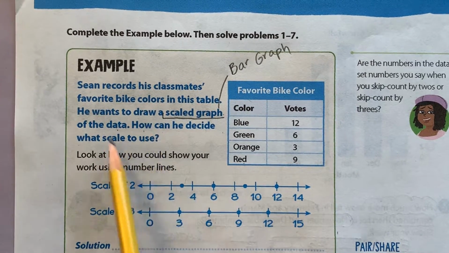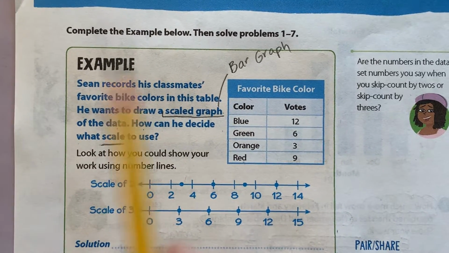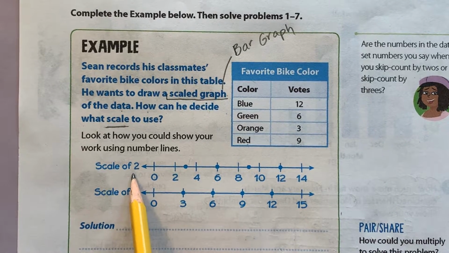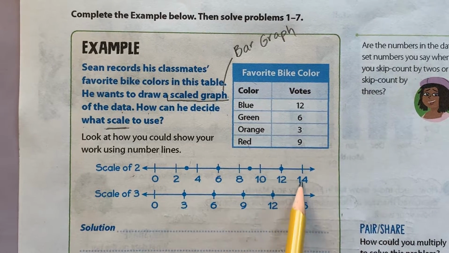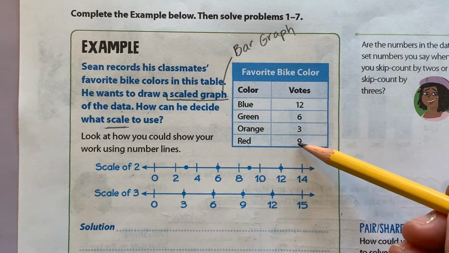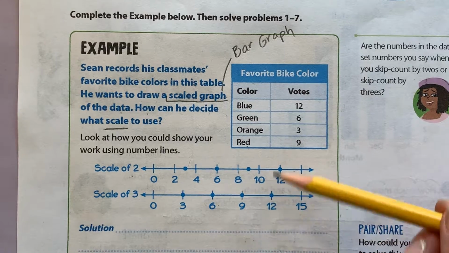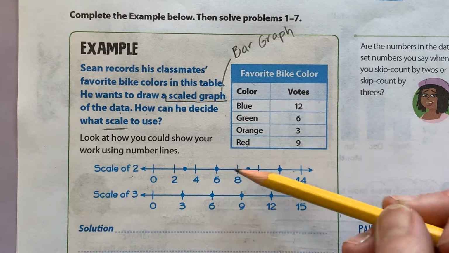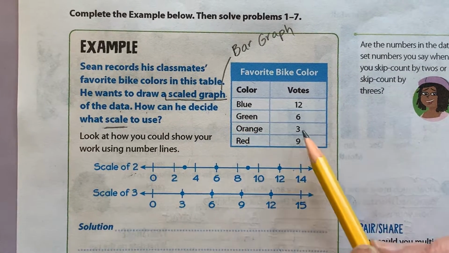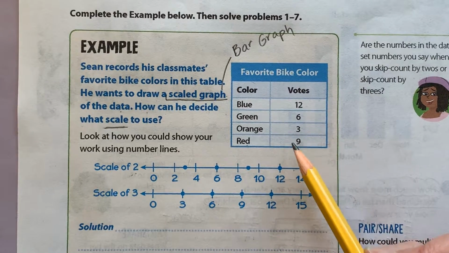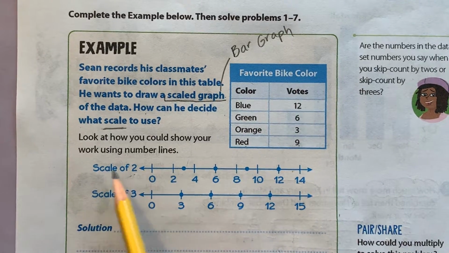Okay, what kind of scale? Remember, when we're looking at scale, it tells us how to skip count. So let's think about if we use a scale of 2, which means we skip count by 2s, we would say 0, 2, 4, 6, 8, 10, 12, 14. If we try to put these numbers on our scale of 2, a couple of the numbers don't fall on the lines. Why do you think 3 and 9 don't fall on the line? Remember, skip counting by 2, we're counting all of our even numbers, and 3 and 9 are not even. So if we skip count by 2s, we wouldn't say odd numbers, and 3 and 9 are odd. So scale of 2 is not going to work for us today.